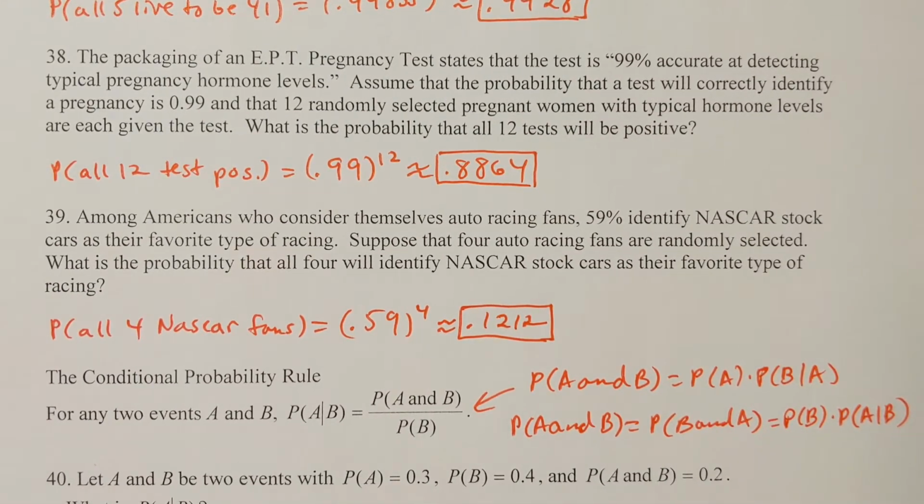Problem 38 says that the packaging of an EPT pregnancy test states that the test is 99% accurate in detecting typical pregnancy hormone levels. Assume the probability that the test will correctly identify pregnancy is 0.99, and that 12 randomly selected pregnant women with typical hormone levels are each given the test. What is the probability that all 12 tests will be positive?